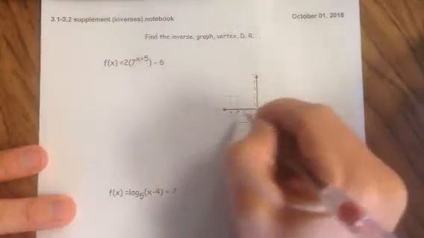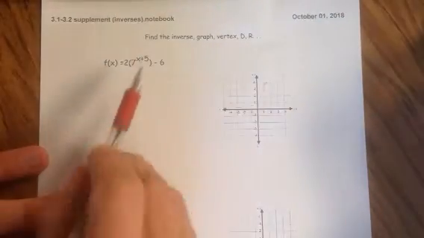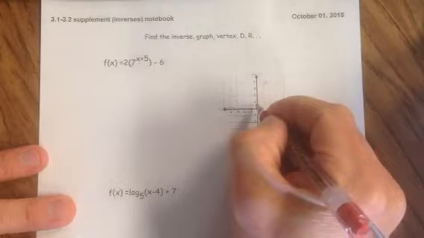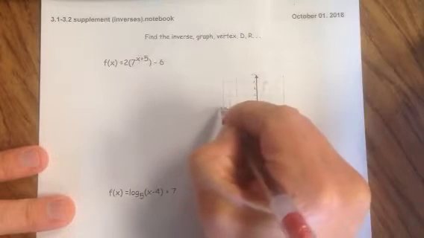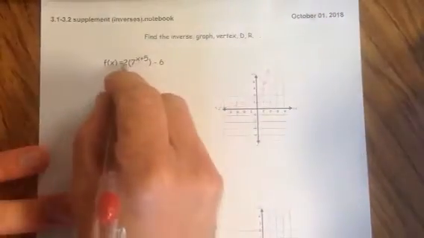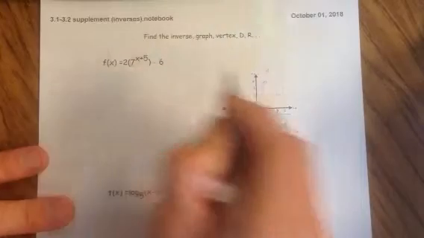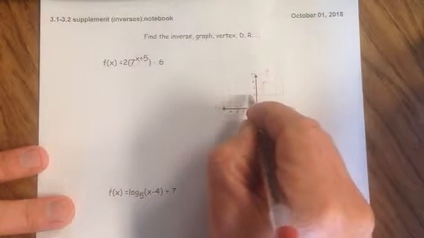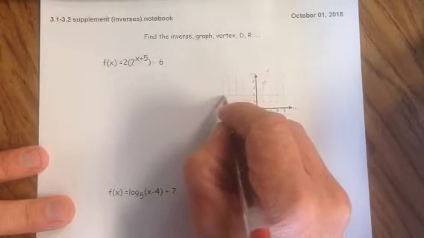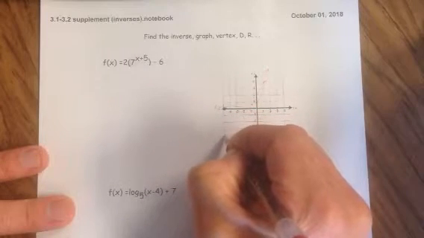7 to the x is growth. Looks about like that. The 2 in front is going to stretch it. Takes 1, 0 up to 2, 0. That number in essence stretches the graph up and creates a new y-intercept right there. Plus 5 is going to shift it left, 1, 2, 3, 4, 5. Minus 6 is going to shift it down, 1, 2, 3, 4, 5, 6.